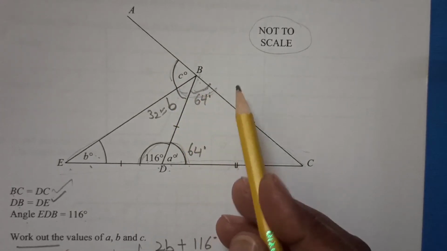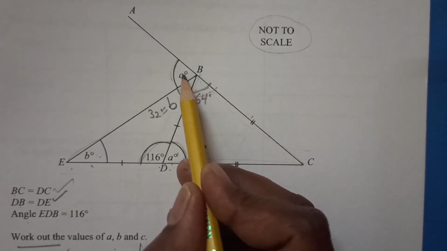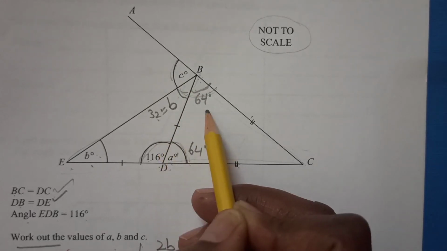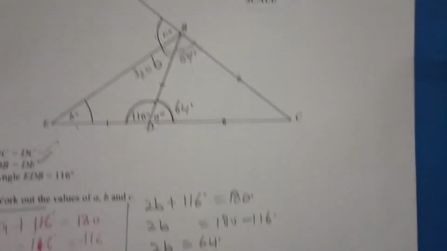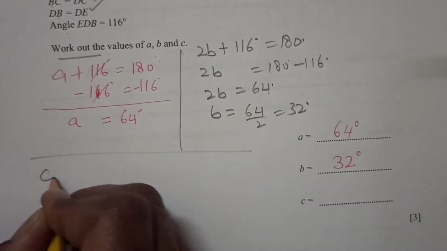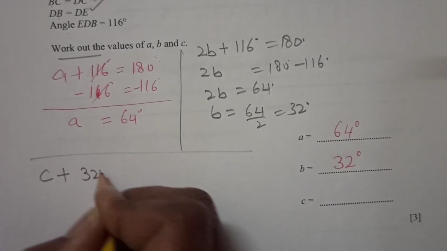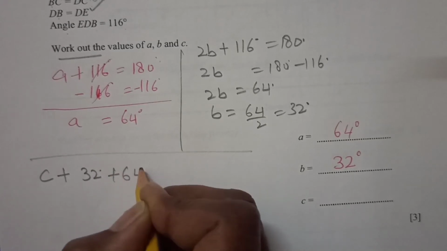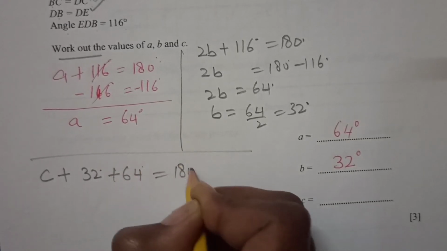They add up to 180. So we will write down C plus 32 plus 64 is 180, right? So I can write down here C plus 32 plus 64 is equal to 180.